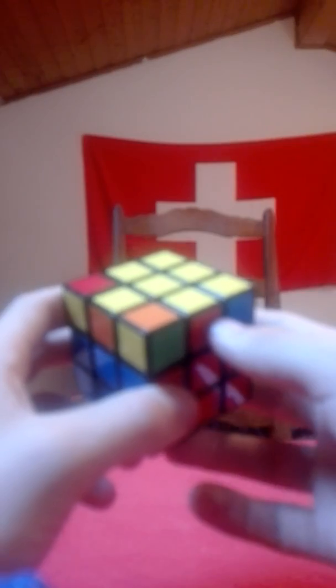I like to call this. What do I call this? Oh yeah, I call this rurururu because it's right, up, right, up, right, up, up, right, up. And the blue and orange ones have been swapped. And the green and red ones are still where they are supposed to be.